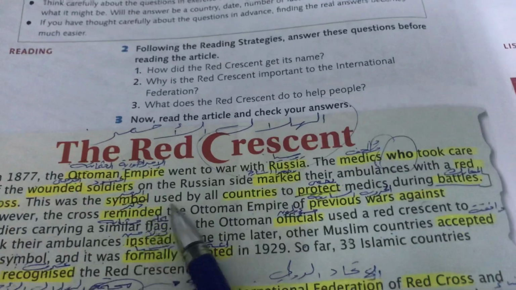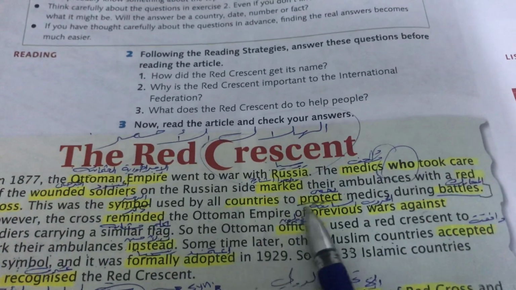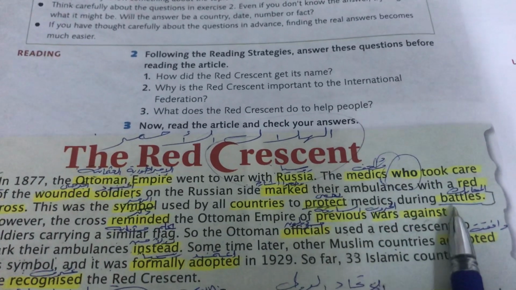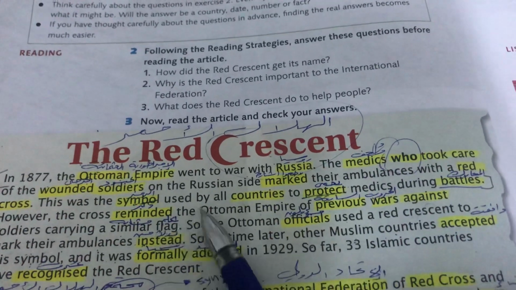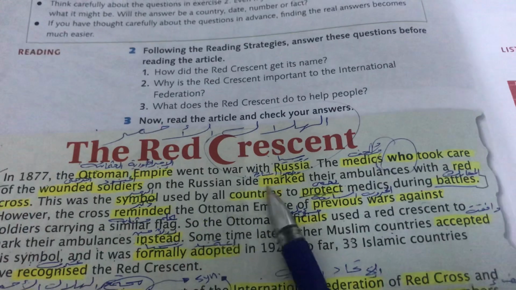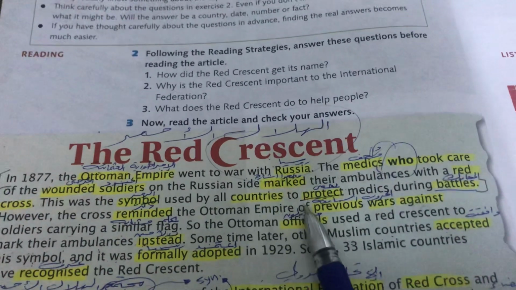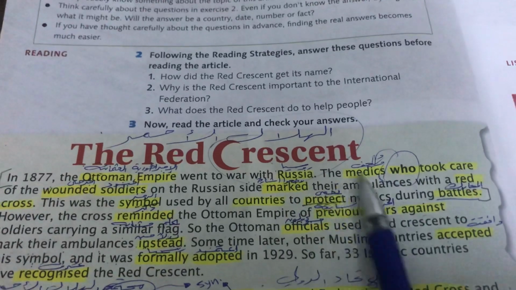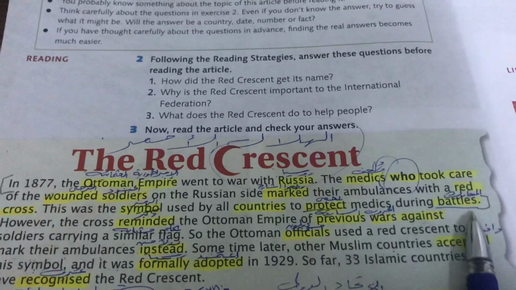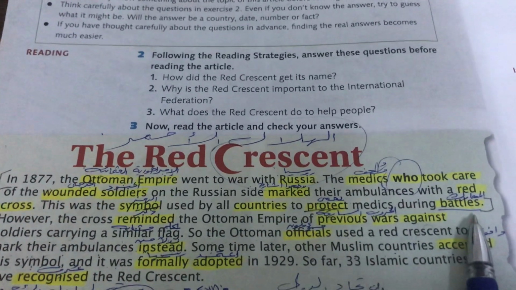This was the symbol used by all countries to protect medics during battles. هذا هو الرمز اللي اعتمدوه لكل الدول حتى أنهم يحموا هاي السيارات المخصصة أو المسعفين خلال الحروب، المعارك، الwars.